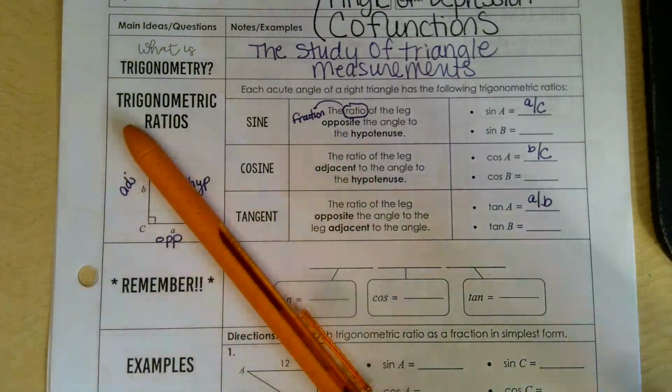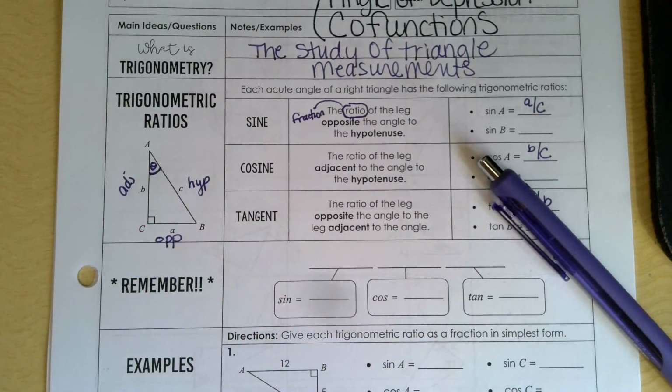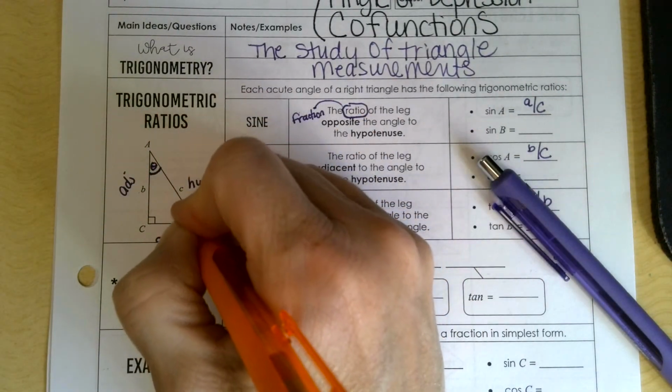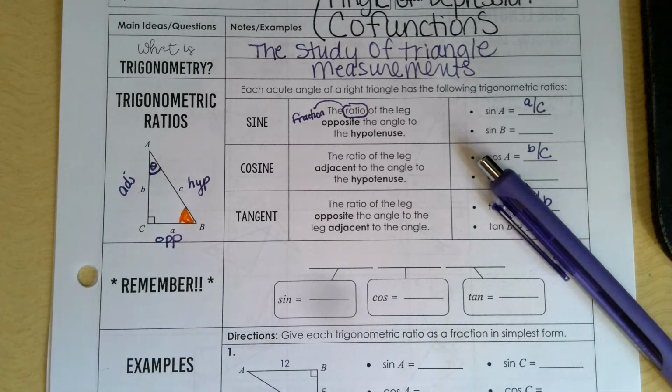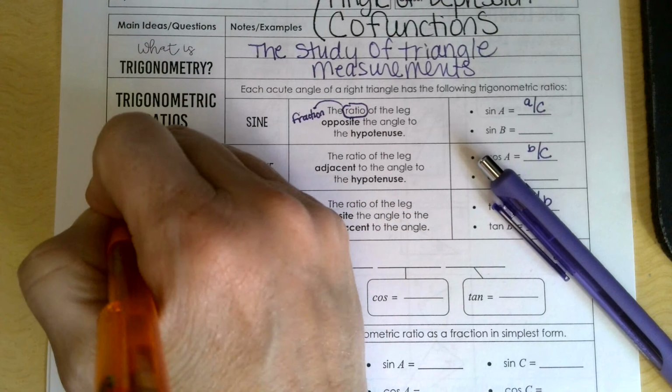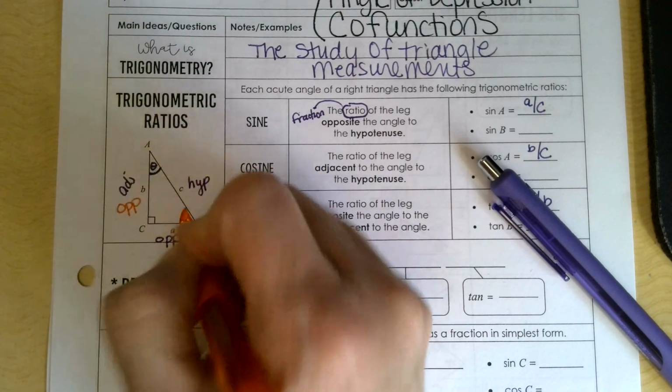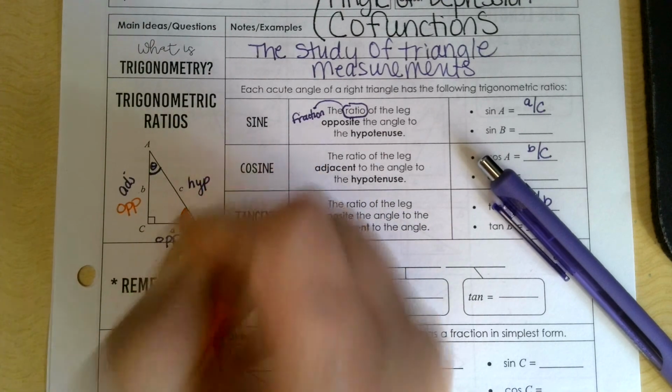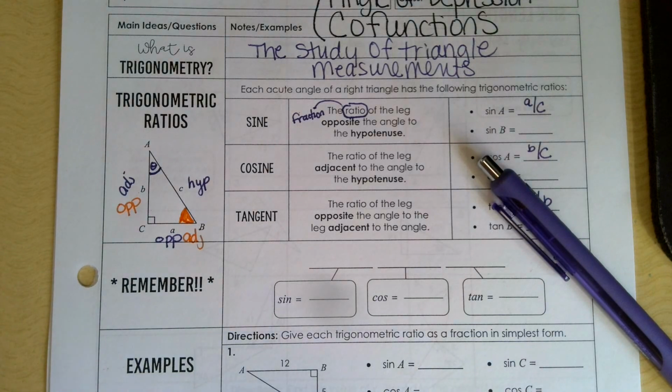All right, new color. If I change my reference angle, and let's put the orange as my reference angle B, does the hypotenuse change? No, the hypotenuse doesn't change at all. Does the opposite change? Yes, so now this is my opposite, and this is my adjacent. And you could put O, A, and H when you're labeling your pictures. O is opposite, A is adjacent, H is hypotenuse.